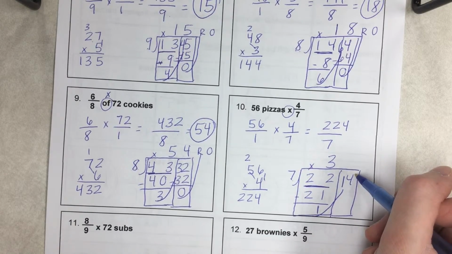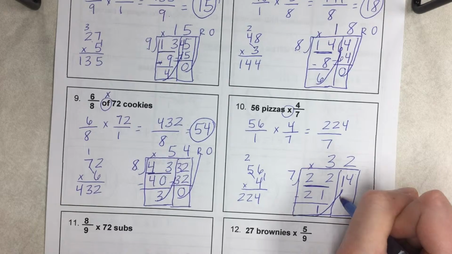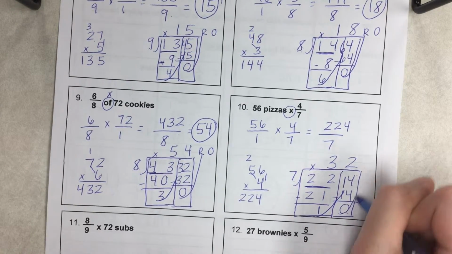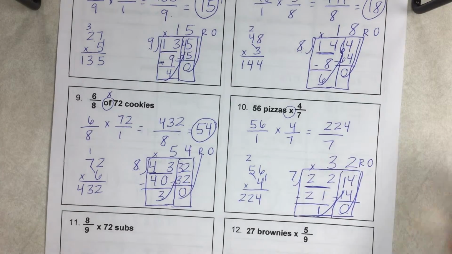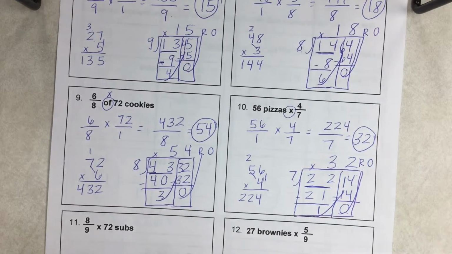1 is less than 7, so I bring up the 1, and I need to repeat. 7 times what gets me close to 14 without going over? 2. 7 times 2 equals 14. Subtract 0. 0 is less than 7. Bring up the 0 for a remainder of 0. So my answer for this one is the whole number 32.